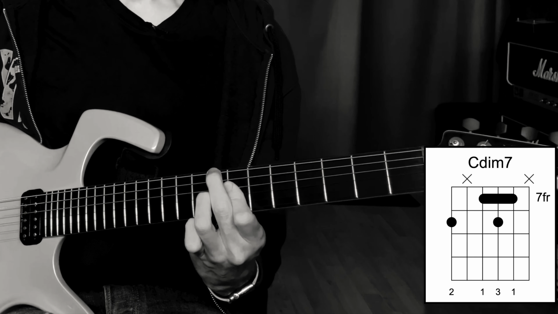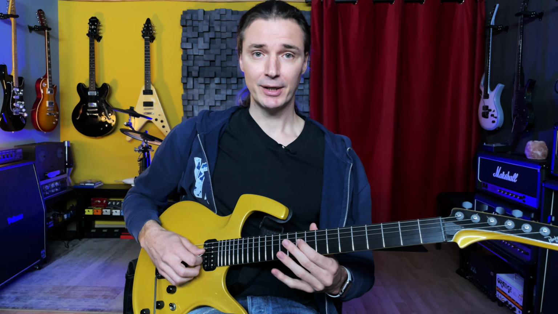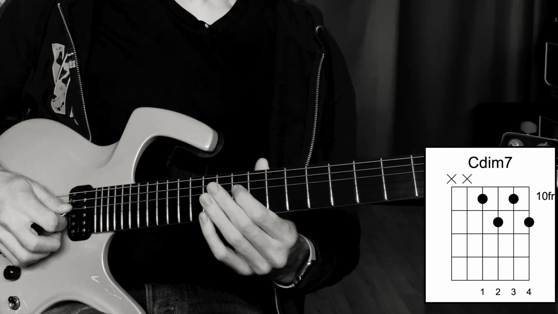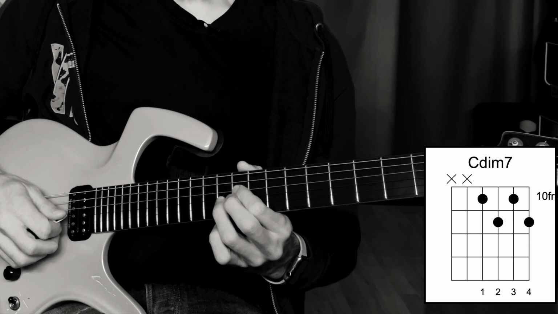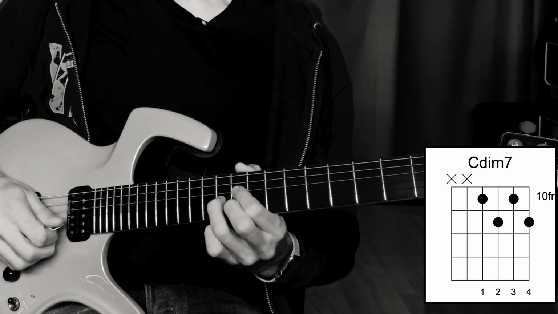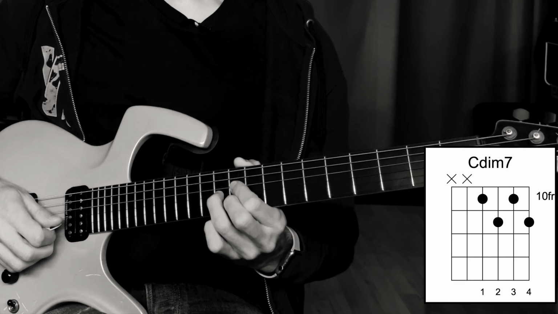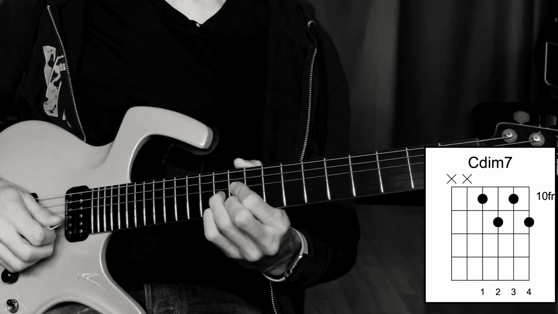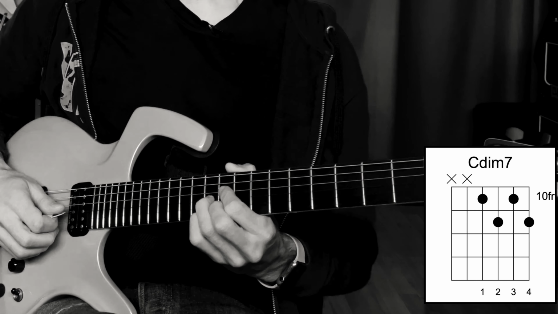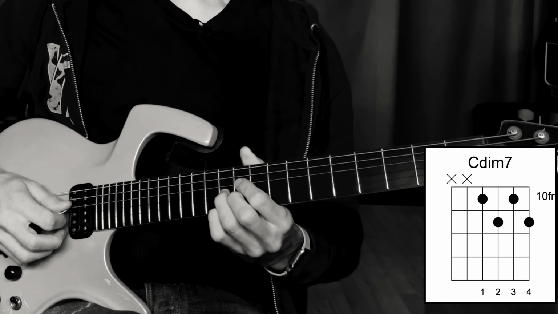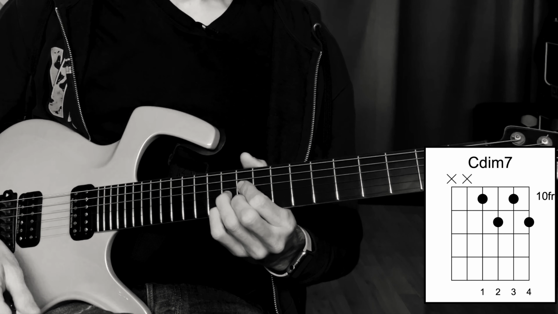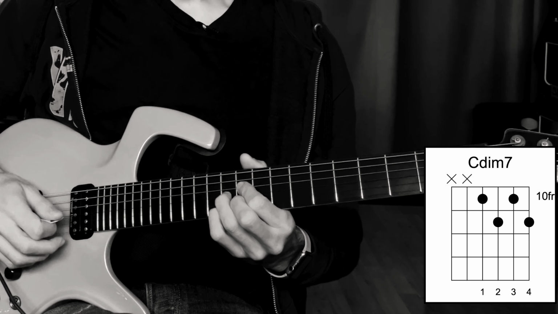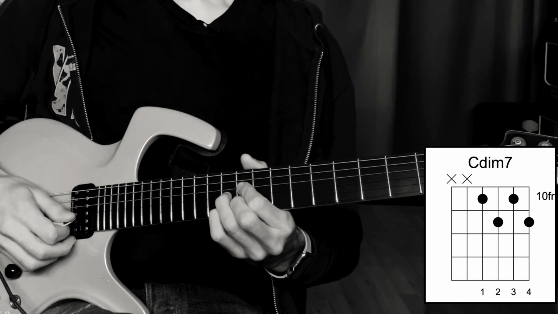And finally, in the higher registers, we go to the 10th fret of the 4th string. We have our C, then we have our G flat on the 11th fret. Then we have our A, or better said B double flat, which is our diminished 7th, on the 10th fret of the 2nd, and then the minor 3rd E flat on the 11th fret of the 1st. And it sounds like this. And there you go, 3 positions.